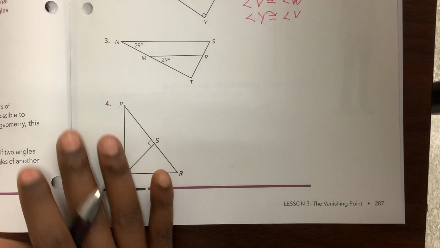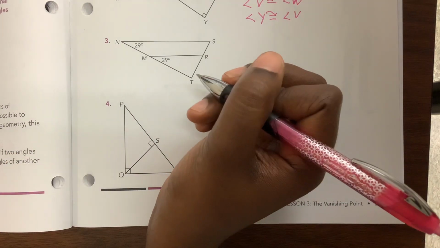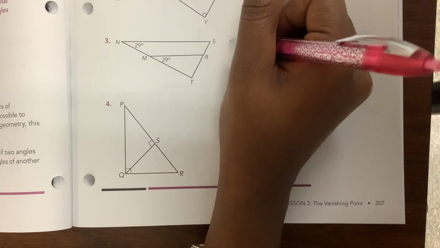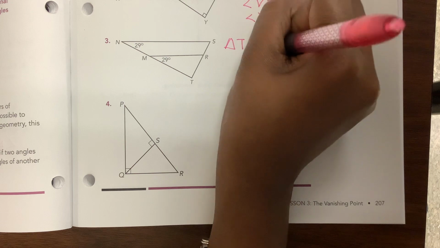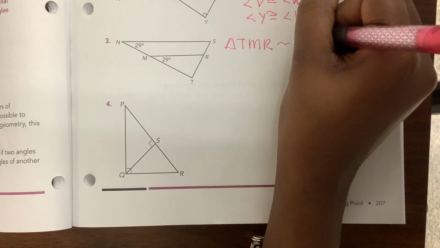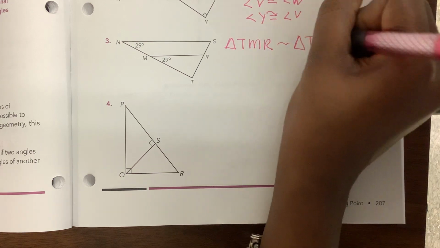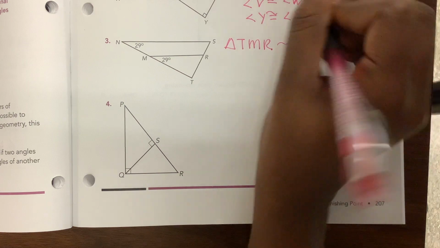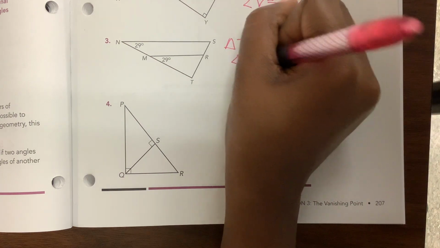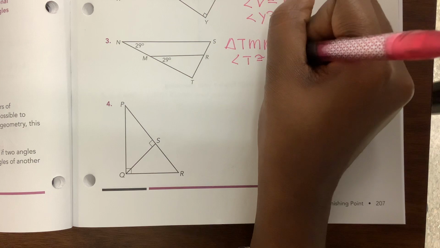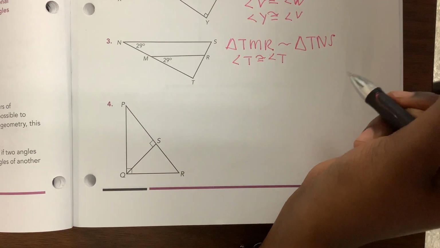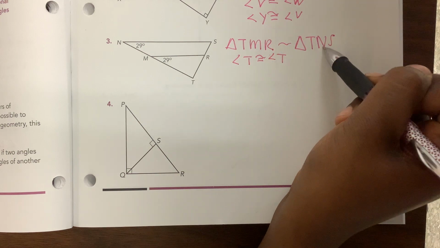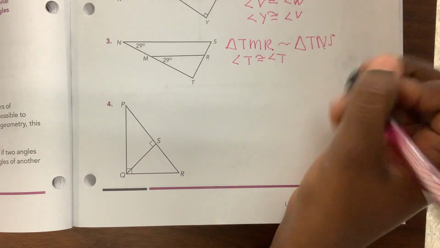Moving right along. For number 3, I got triangle TMR is similar to triangle TNS. Angle T is congruent to angle T. I'm not going to continue to write these out for sake of time, y'all. M is congruent to angle N, and R is congruent to angle S.